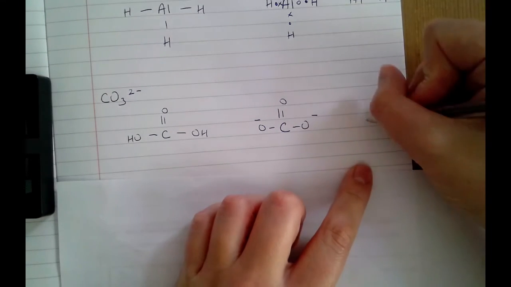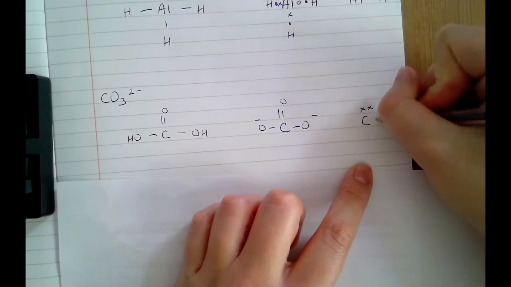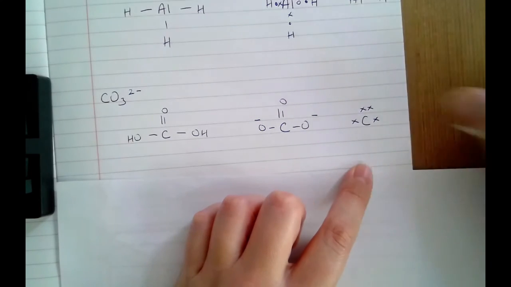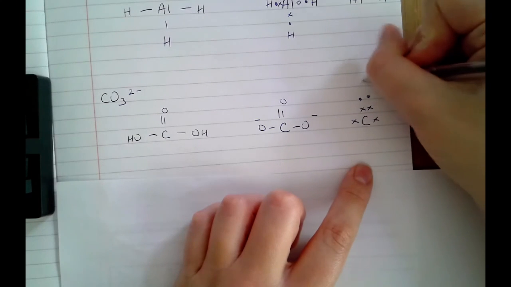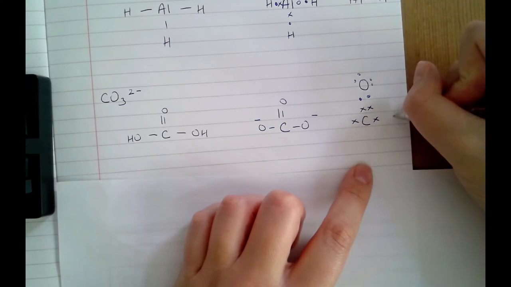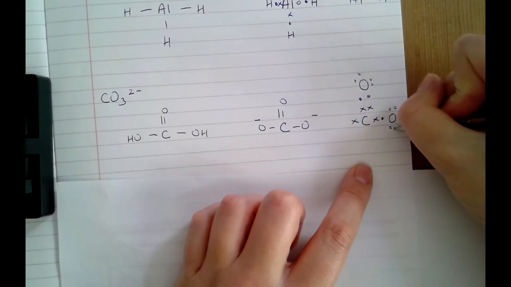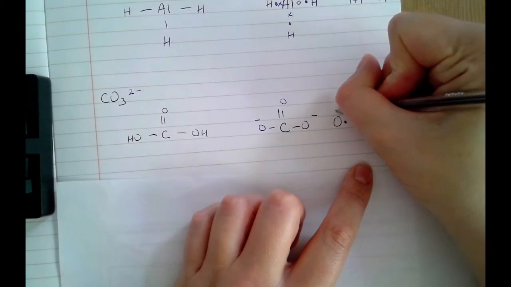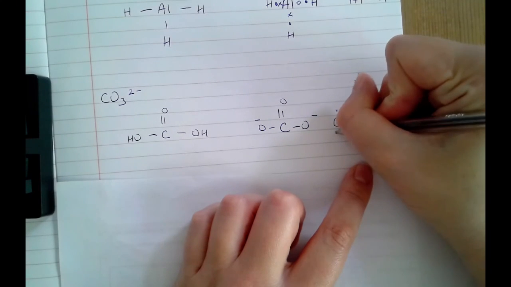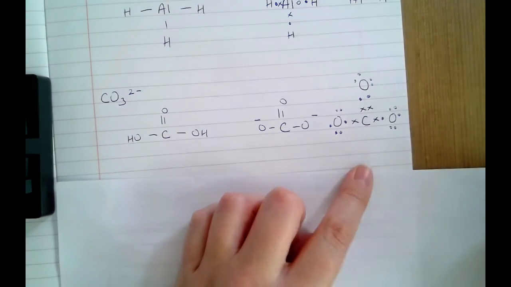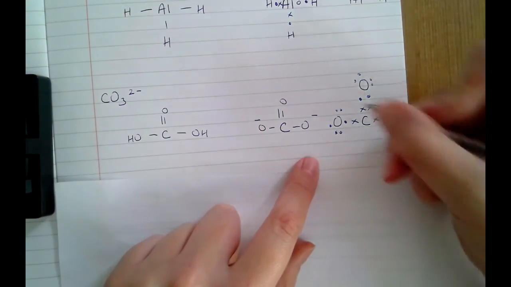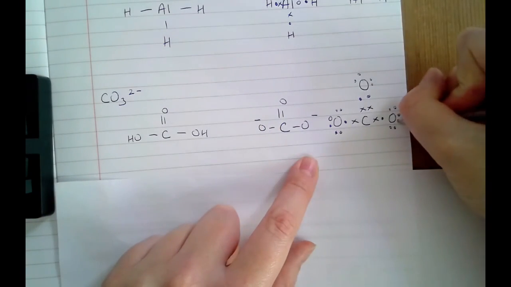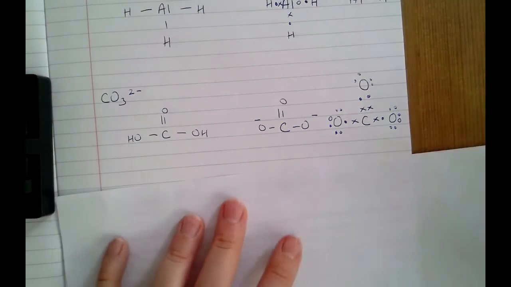To draw this as dot and cross, there's carbon's 4 electrons. This oxygen here has got 6. This oxygen here has also got 6. So 1, 2, 3, 4, 5, and 6. This oxygen here also has 6. And then I've got 2 extra electrons to draw, 1 on each oxygen. So I'm going to do an open circle here and an open circle here. And they're my extra electrons.